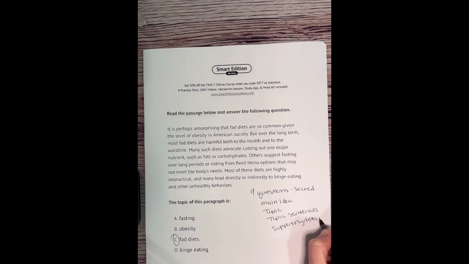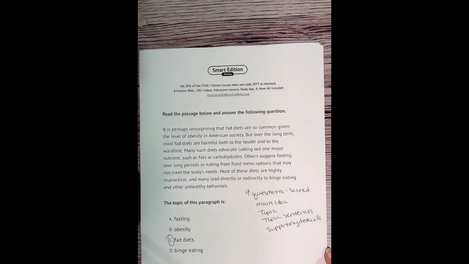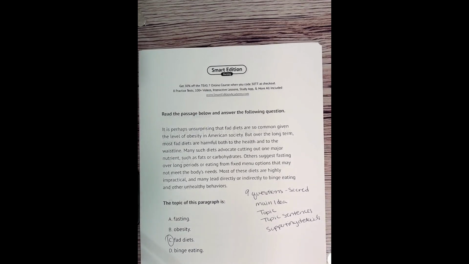So it is super important that you know the difference between these things when you're taking the reading section and studying and refreshing yourself. Oh my gosh, my handwriting is all crooked. Well, you know what I'm saying because you're listening. Okay, I'm sorry, Josephine, I wrote crooked. 9 questions scored on the reading section about the main idea, the topic sentences, and supporting detail.